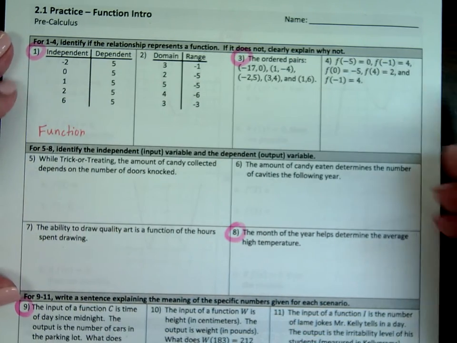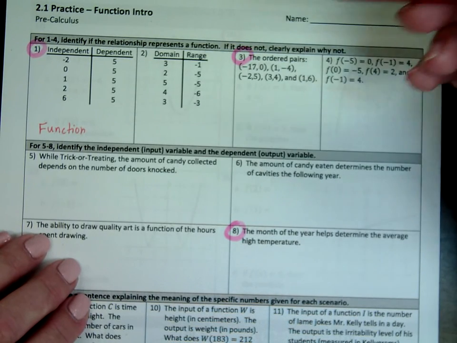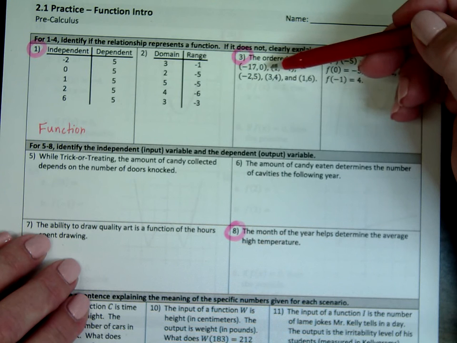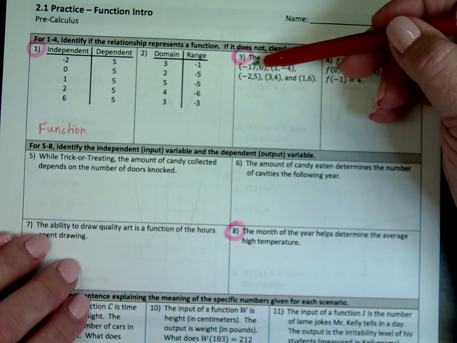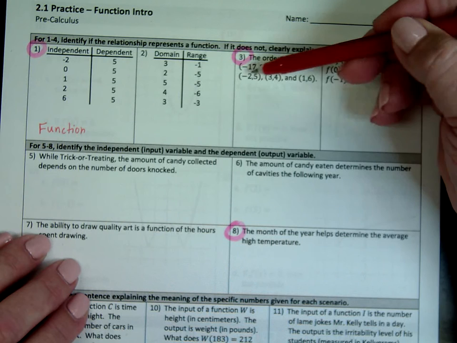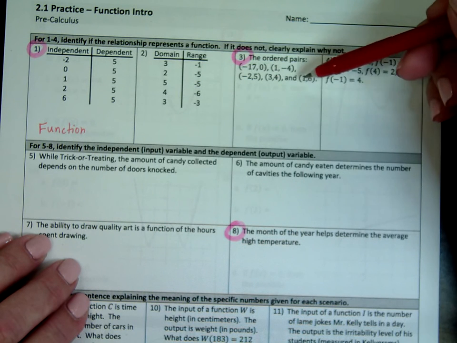And then I wanted to look at number 3, because number 3 is actually asking you obviously the same thing, but it's put in a different way. It's put actually as a bunch of coordinates. So I've got negative 1, my x gives me 0 for a y. 1 gives me negative 4, negative 2 gives me 5, 3 gives me 4, and 1 gives me 6.